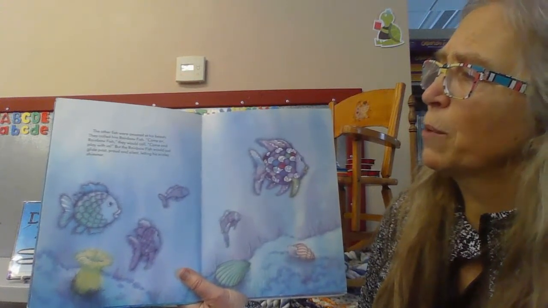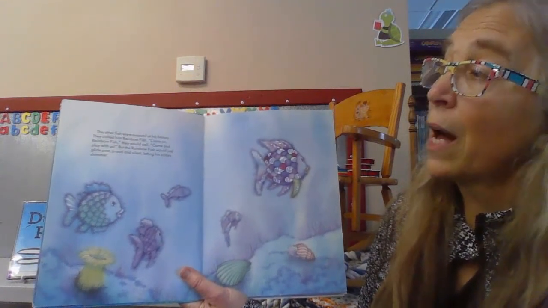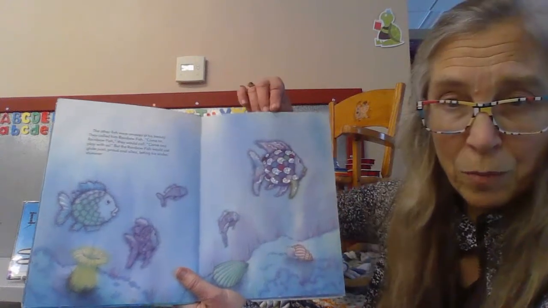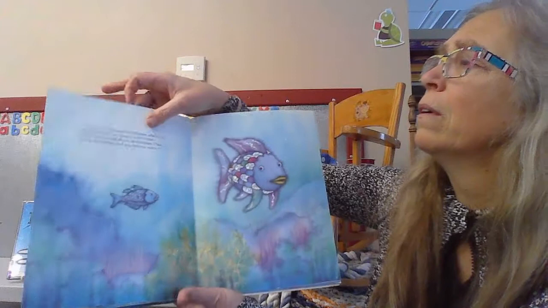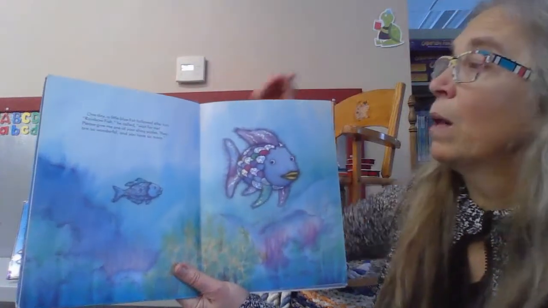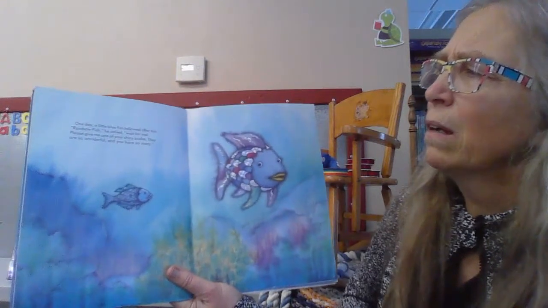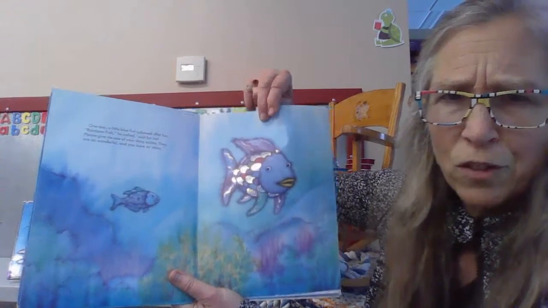"Come on, rainbow fish," they would call. "Come on and play with us." But the rainbow fish would just glide past, proud and silent, letting his scales shimmer. He rather liked his shimmering scales, it appears. Well, one day, a little blue fish followed after him. "Rainbow fish," he called, "wait for me. Please give me one of your shiny scales. They are so wonderful, and you have so many."